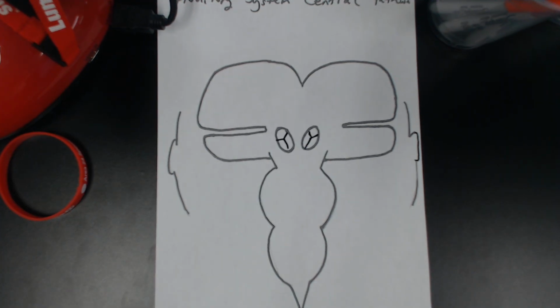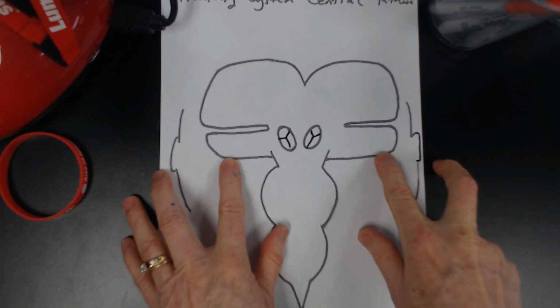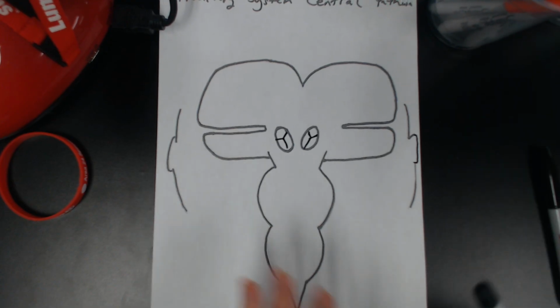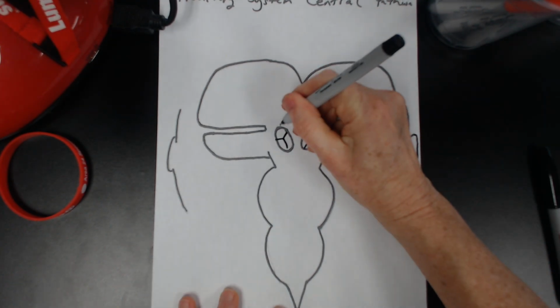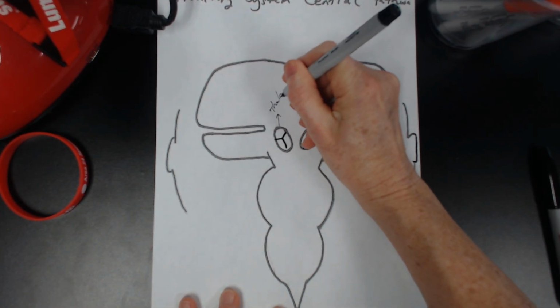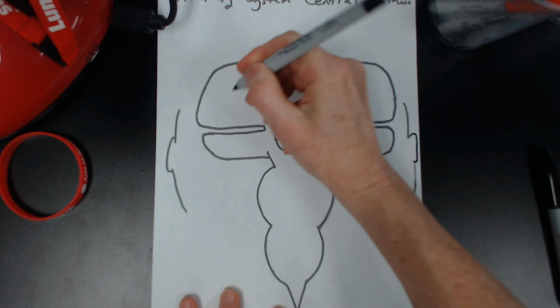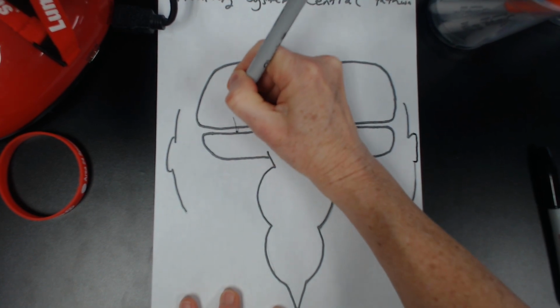Okay. The only thing that might look a little different here is I've accentuated the temporal lobe. So I'll go ahead and label that. So label the two of them. This is my thalamus. And this is my temporal lobe.